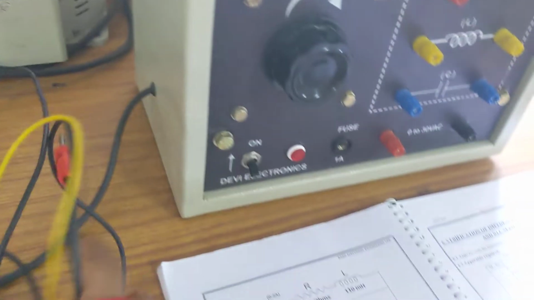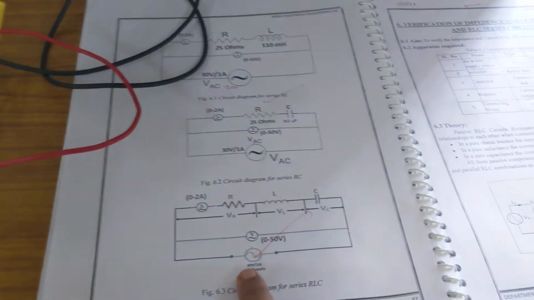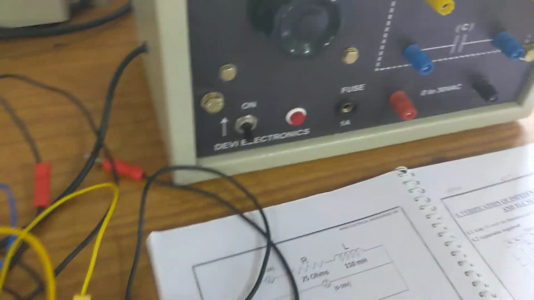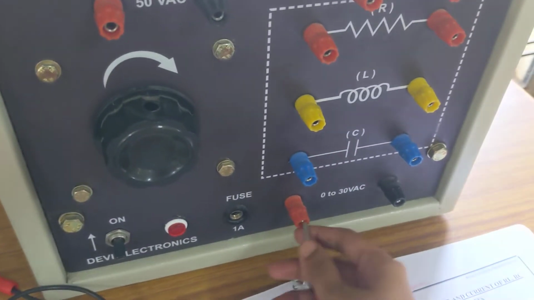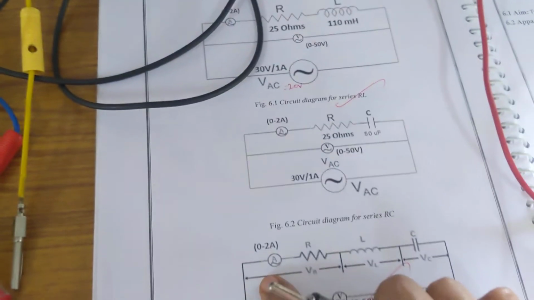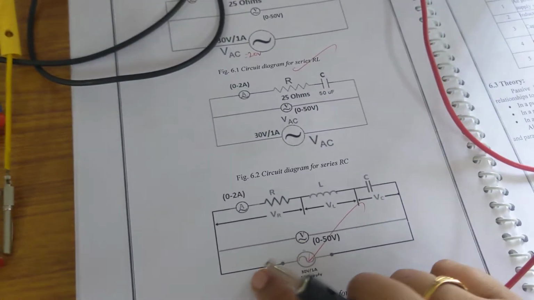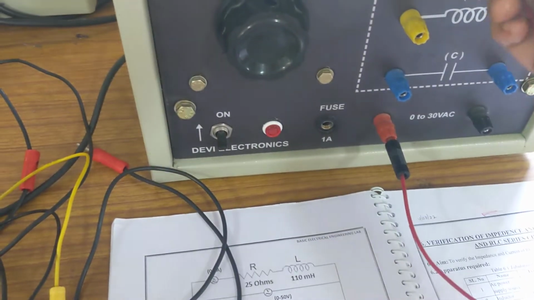For connecting, we simply follow the circuit. From the voltage source, we connect to the ammeter, from the voltage source's other end to the ammeter.